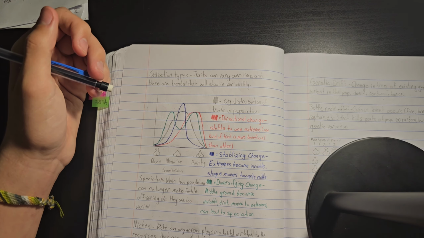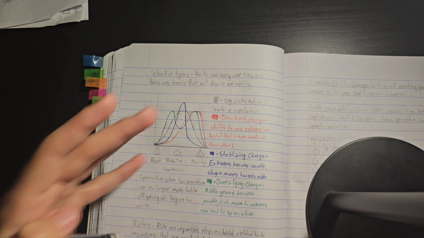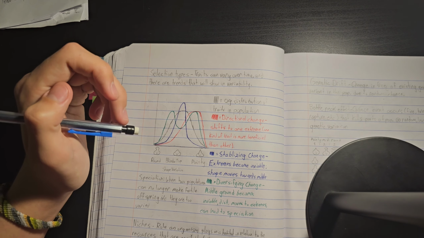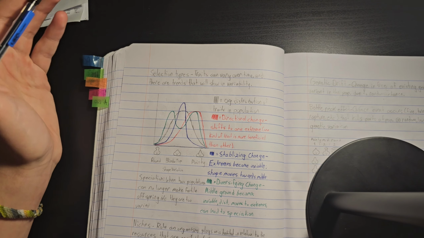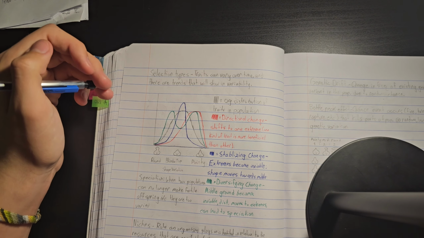Diversifying change is almost the opposite of stabilizing change, where it kind of splits into two extremes instead of going in the middle ground. And if this diversification becomes too much, it can lead to speciation. Well, what is speciation? Speciation is when two populations can no longer make fertile offspring because they are too varied.